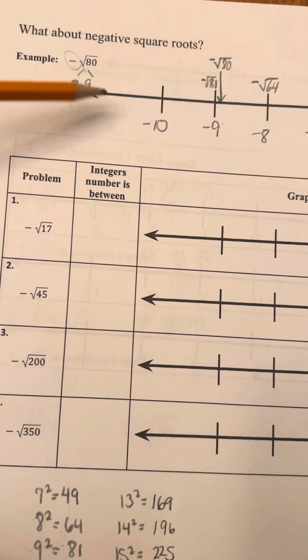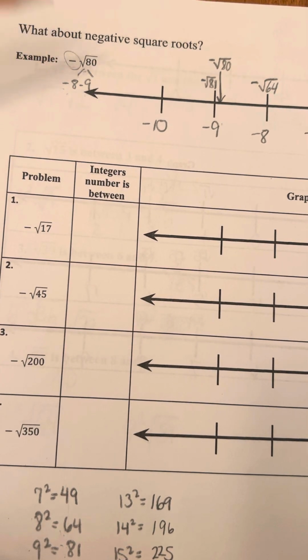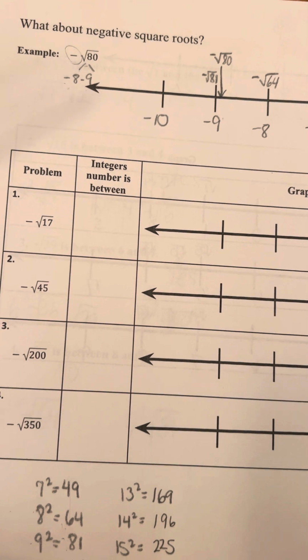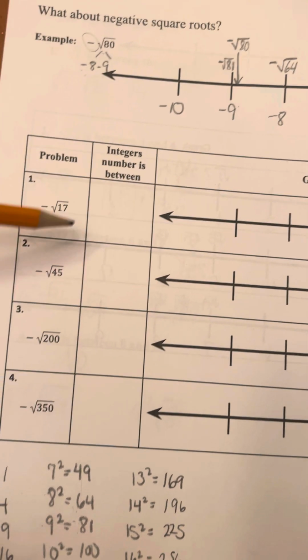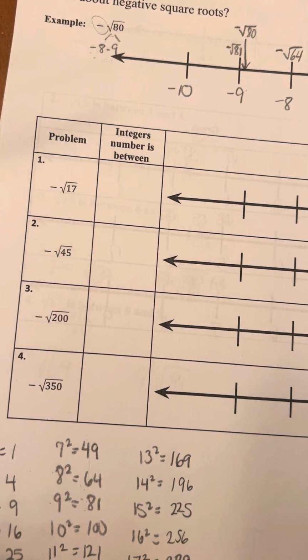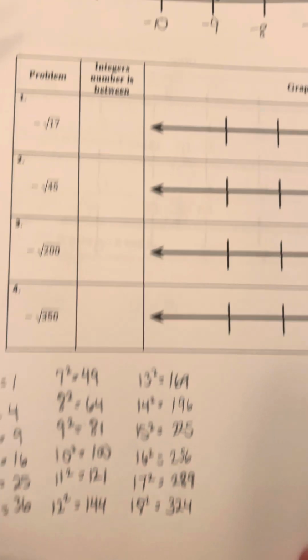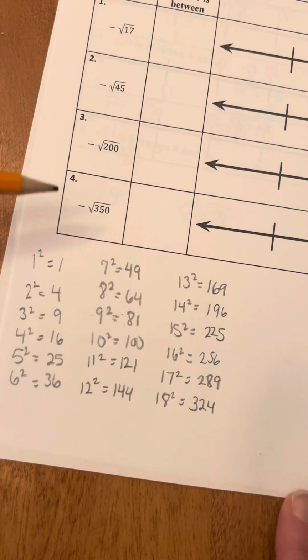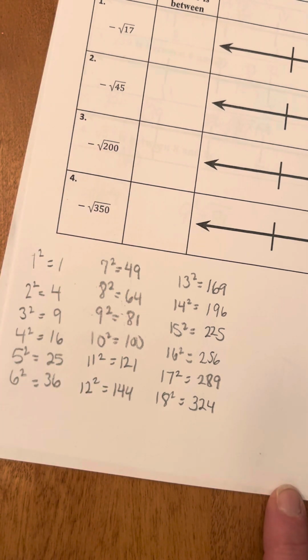All right, so I did a quick little introduction here with negative exponents and square roots. Actually, not negative exponents, but negative square roots. So you look at a square root like this, where the negative sign is outside of the root symbol, and you're still going to assess it as if it was a positive number. Down below here, I have just numbers 1 through 18 squared to get you these numbers, which would be the numbers under the radical symbol.